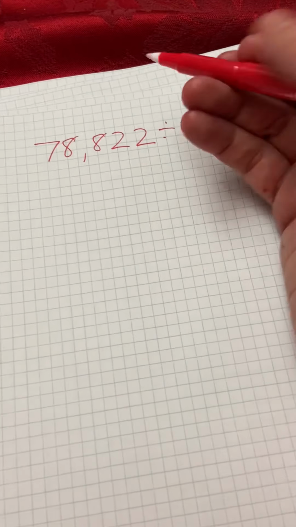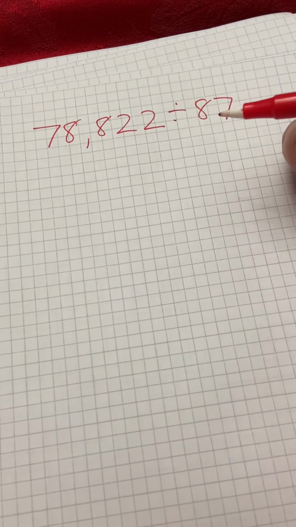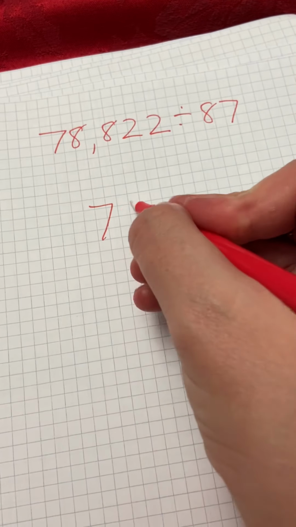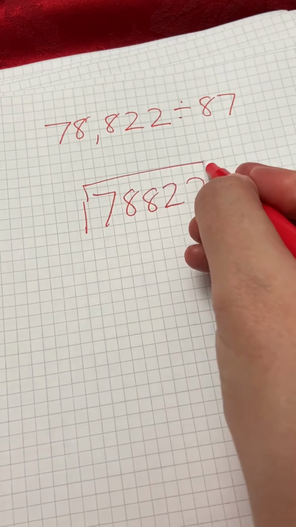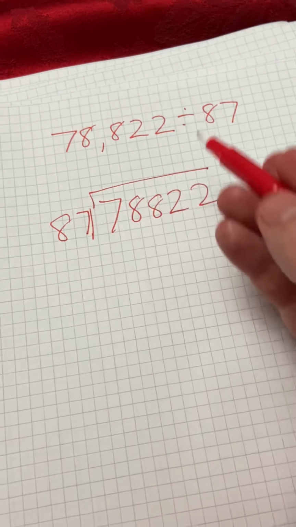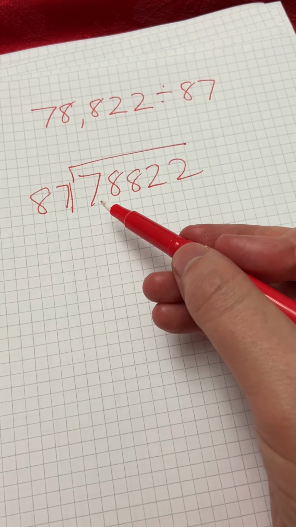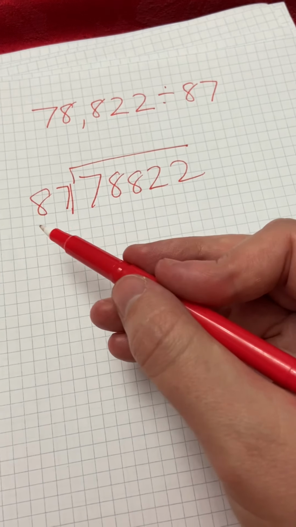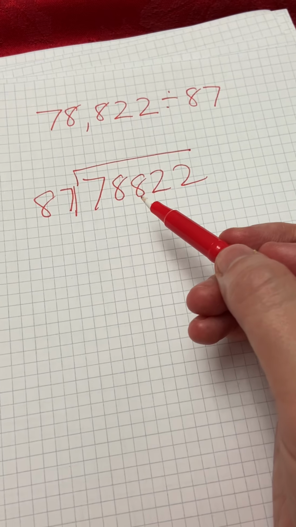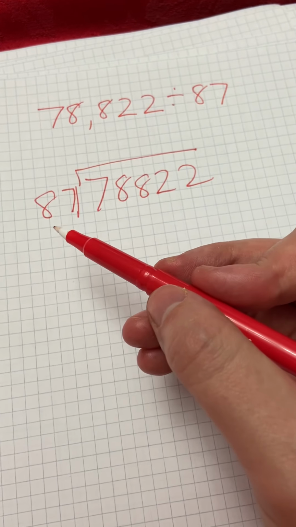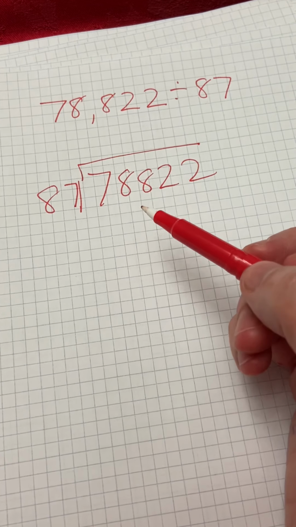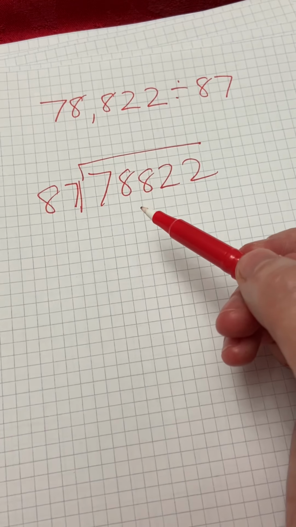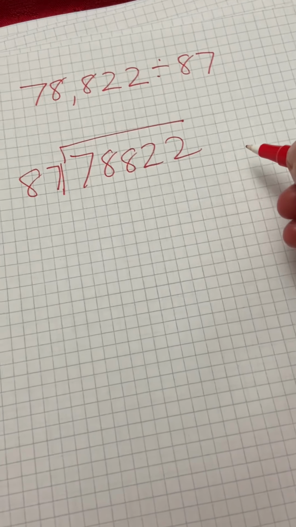Let's try one more. This one will be a little bit trickier. 78,822 divided by 87. So let's put 78,822 inside, 87 on the outside. 87 can't go into 7. 87 can't go into 8. 87 can go into 788. I don't know how many times, so I'm going to round to 90. This time I'm going to use my basic facts. So 90 into 788. Well, I know 9 times 8 is 72, so that's pretty close. So let's try it.